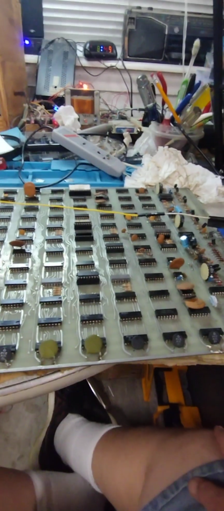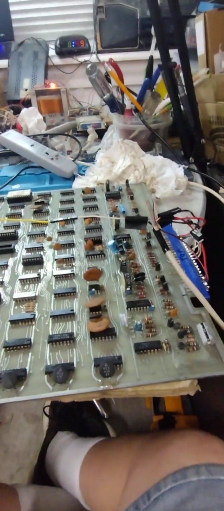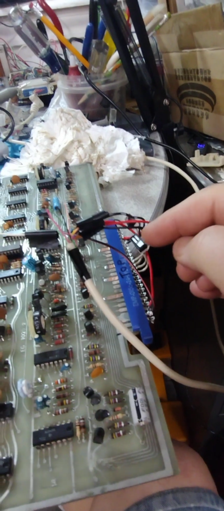Right, so tonight I'm back on the Avenger video game board, and since the last time I was here working on it, I've decided to add another button for the start. So I've got a coin switch now, and I've got a start switch now. Alright, so I've got the game running, got it turned on.